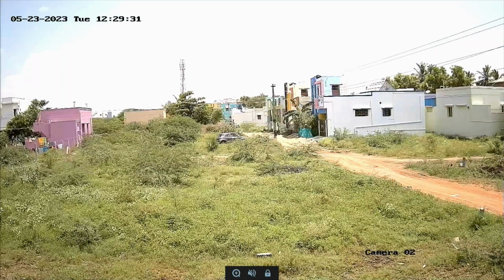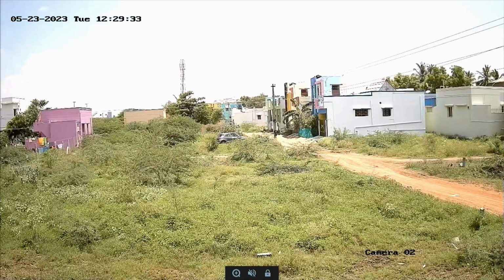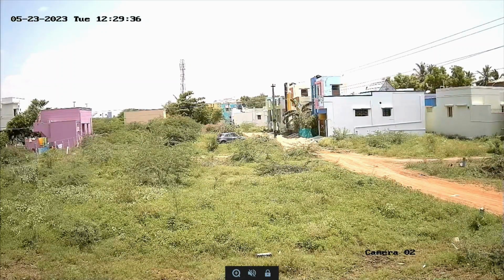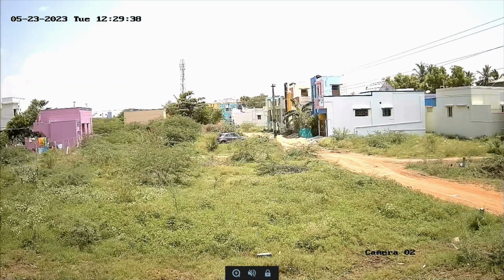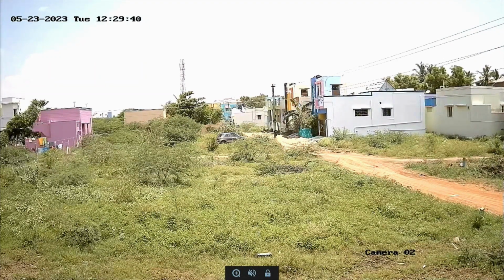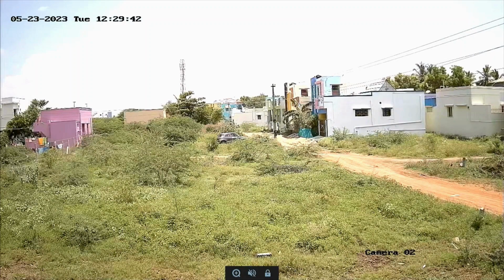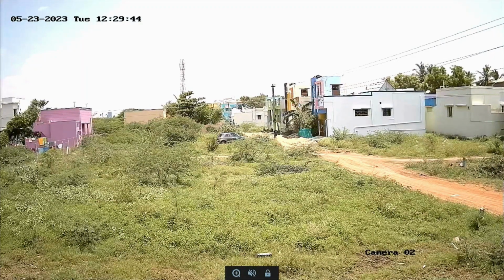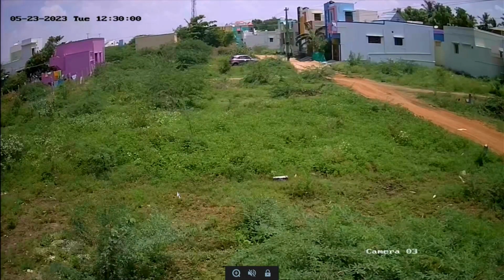Five megapixel camera in day mode. Two megapixel turret camera in day mode.